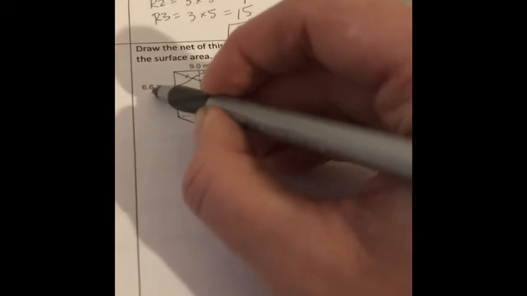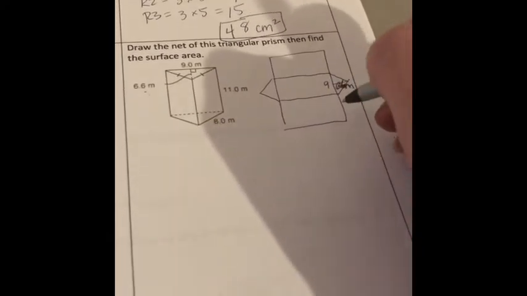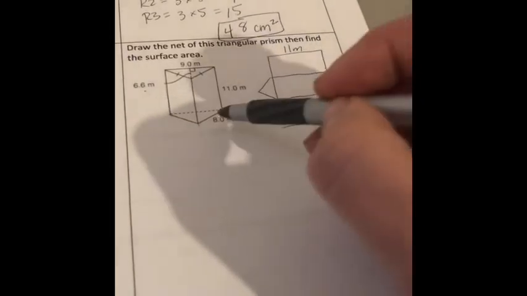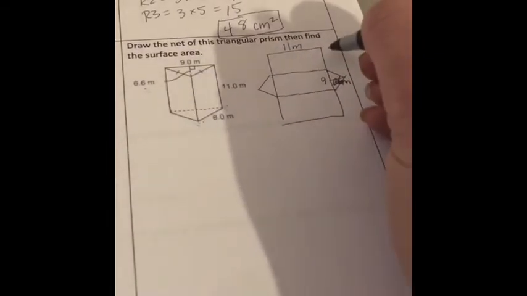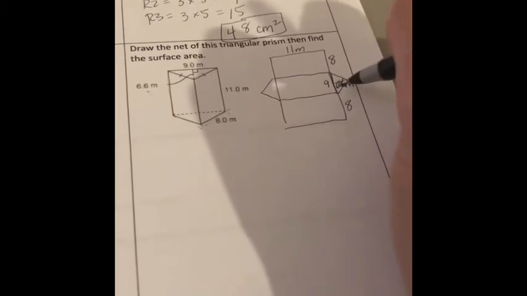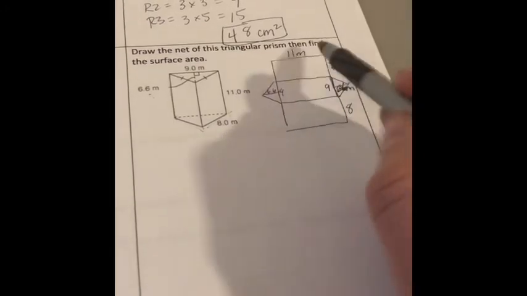Oh no, that's the base. The height is 6.6, sorry. 6.6 meters. The base is 9. This height here is 11, so I'll put 11 right here. We've got 8 here and 8 here, so both sides here are going to be 8. And then this one was 9. So we've got 6.6 for a height, 9 for a base, and then 9 by 11, 8 by 11, 8 by 11.